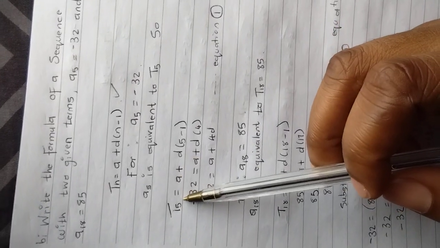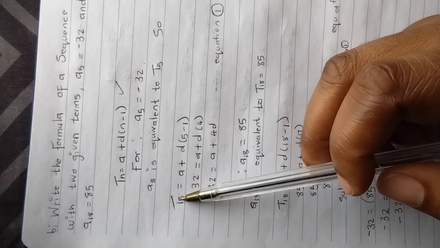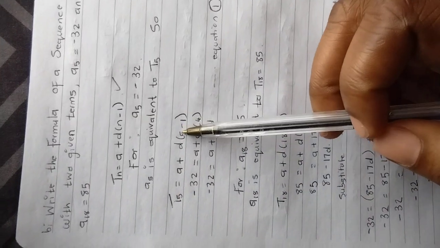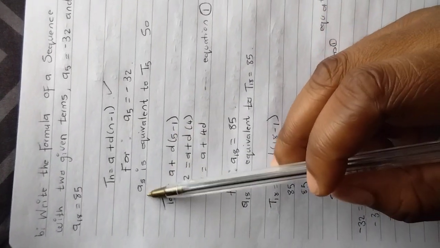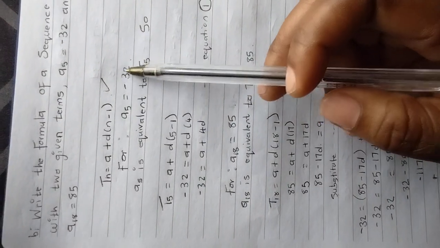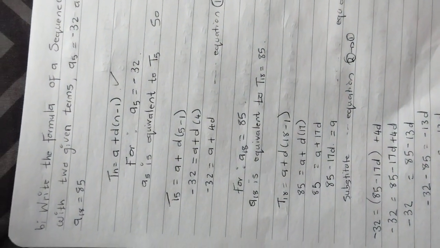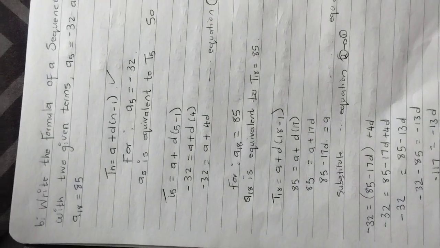So we put the 5 where you see an n. But they told us this T5 equals minus 32. They gave us the value of term 5, it's minus 32, right?